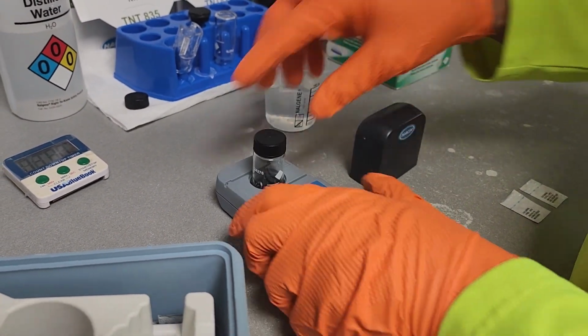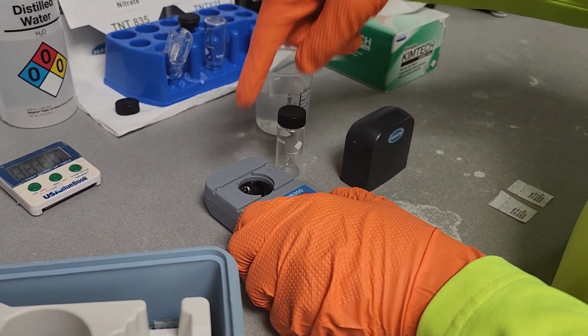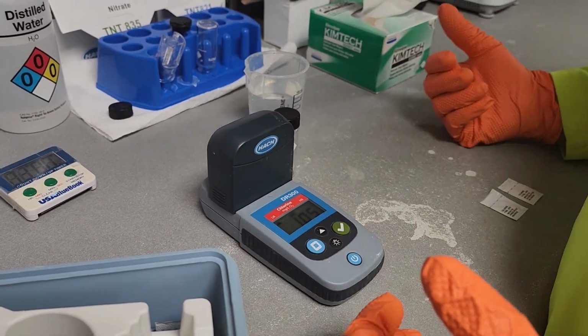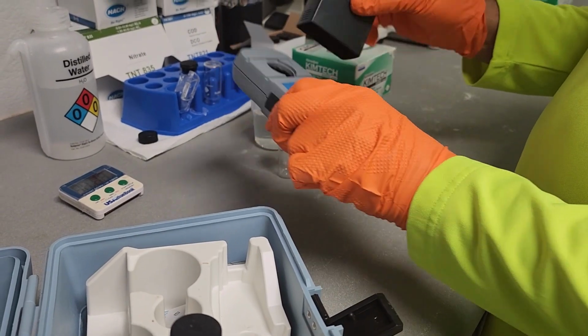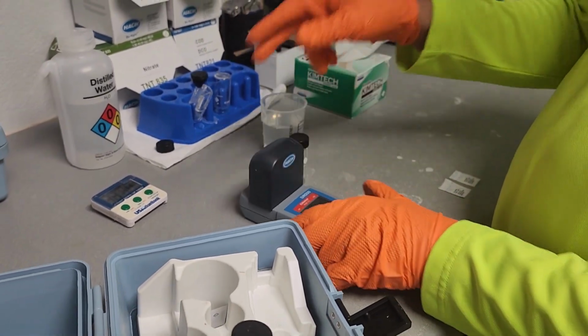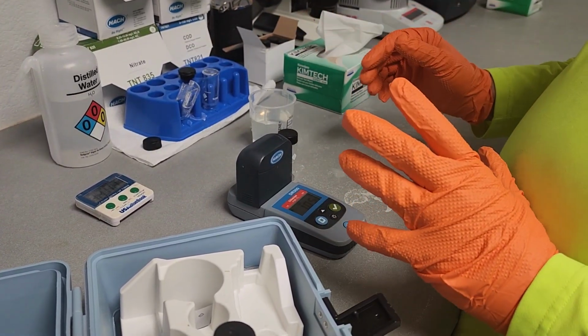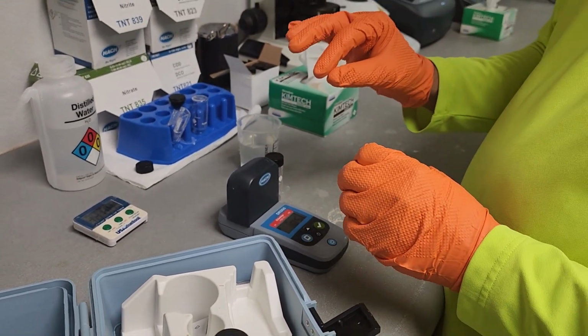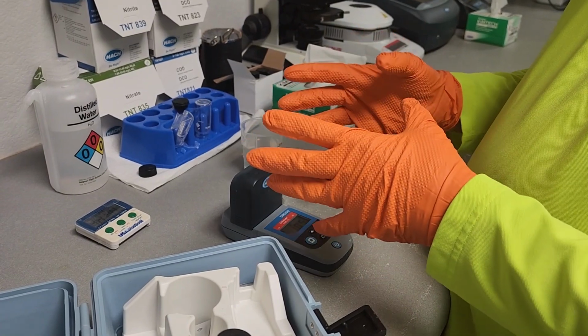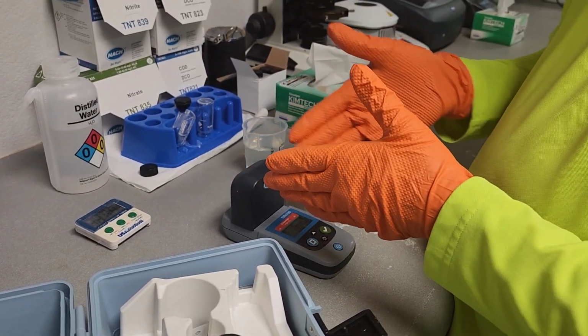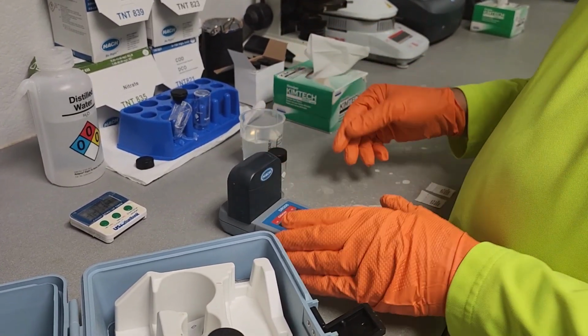Now because this sensor in here shoots a beam of light through here, you want to keep it closed. You want to keep that dark. You don't want to leave this meter out, especially if you're out in the field, out in the sunlight. You don't want to leave that exposed because the sunlight can stain or cause the light beam that goes through there not to work correctly.